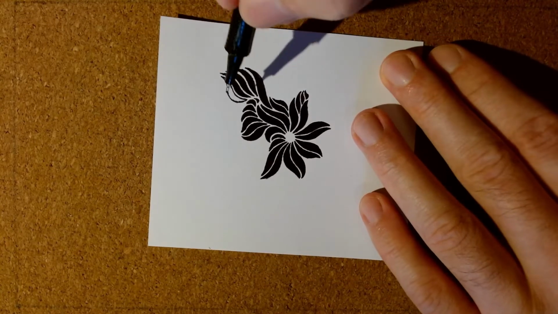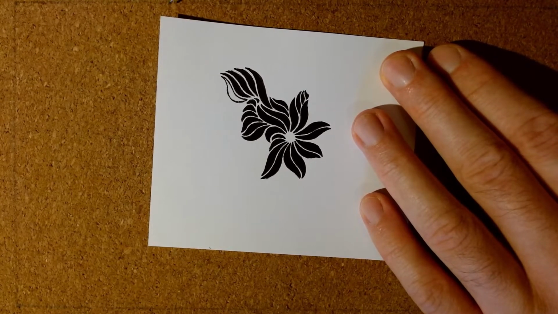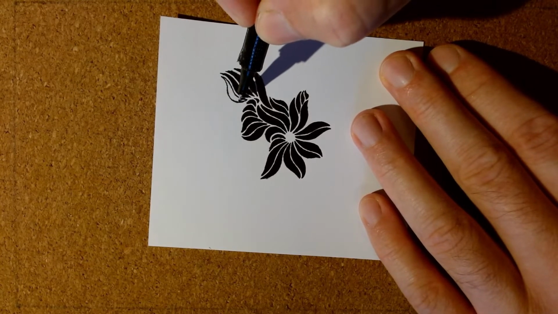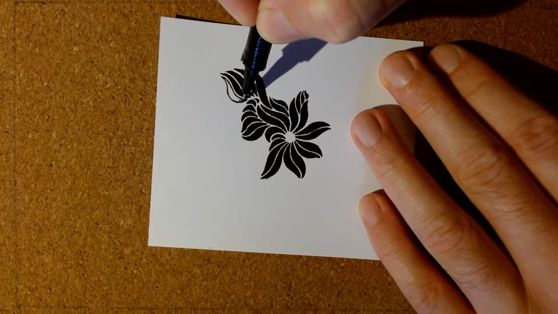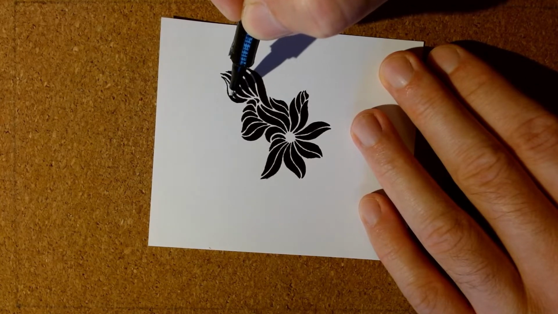Okay. Now you see the paper here is already coming up quite a lot. You can see the shadow under it. So that's why I'm just barely touching. And it's already giving full coverage with the ink.